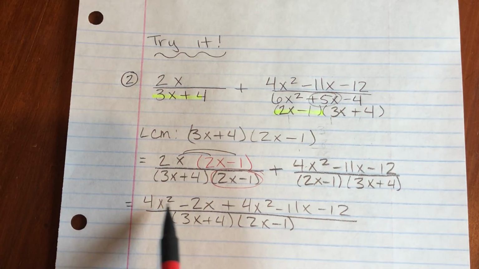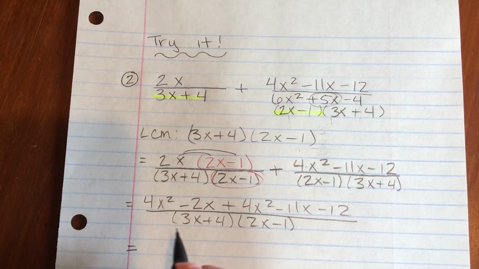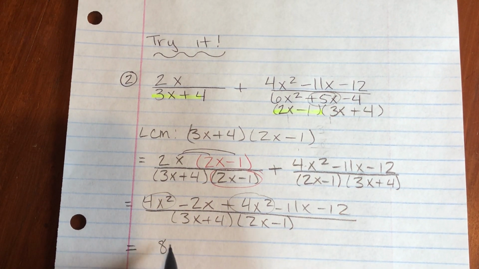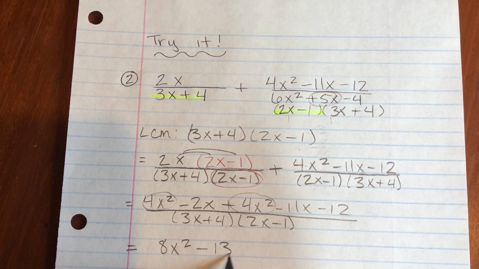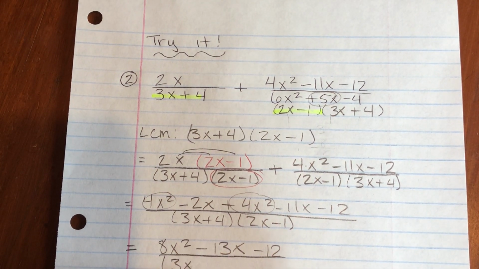Okay, now I'm going to combine my like terms on the numerator. Just my x squareds, and then combine my x terms, bring down that negative 12, all over my LCM.